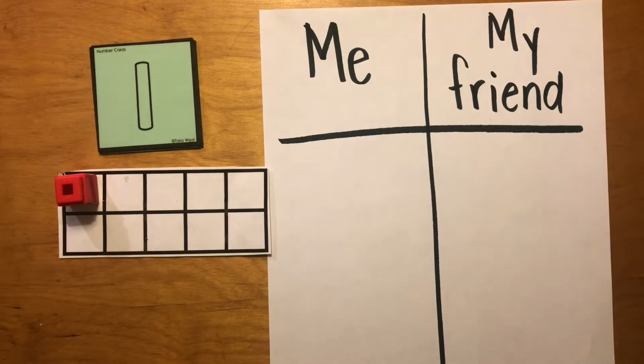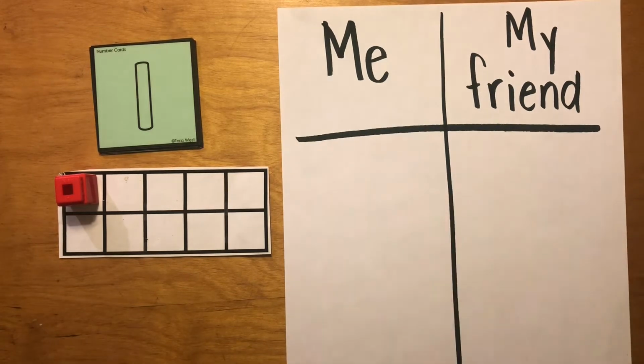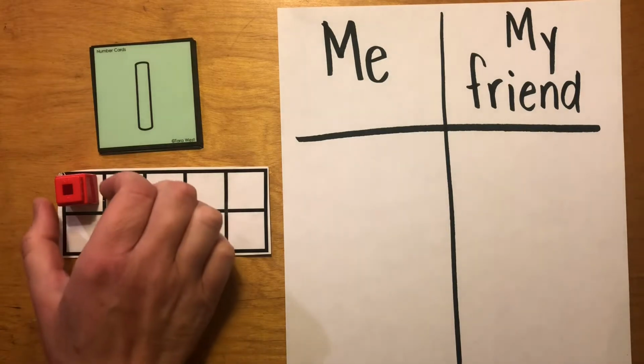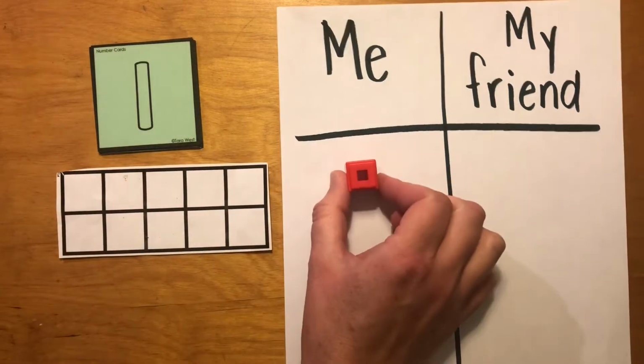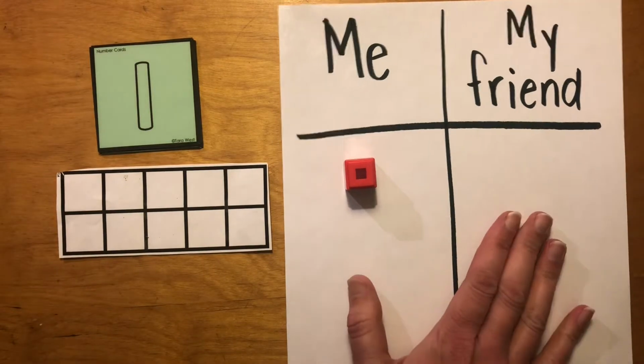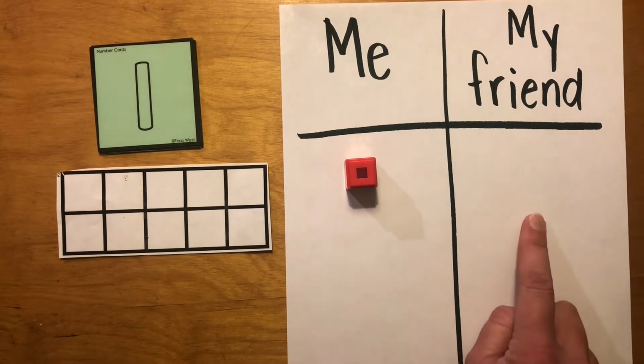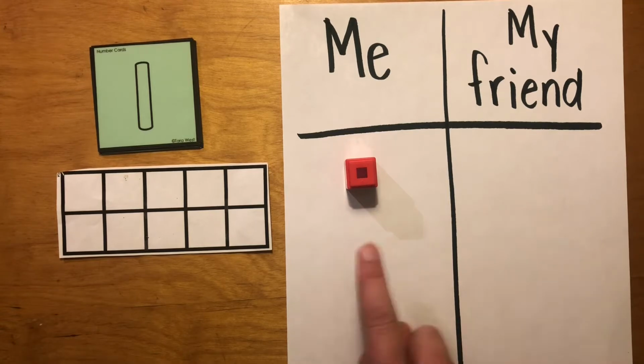Okay, so if I have 1 of something, I could say it's 1 book. Can me and my friend both have the same amount? So if I move this over here and say, I'm going to give me that 1 book, do we both have the same amount? No, that makes it odd. I have 1 and my friend has 0 or none. It's not the same. So I would say it's not fair because I have more.